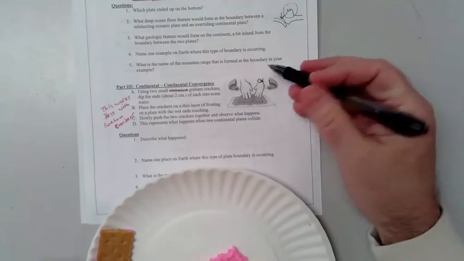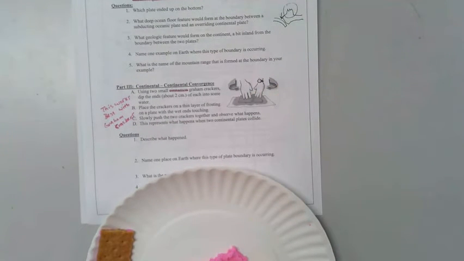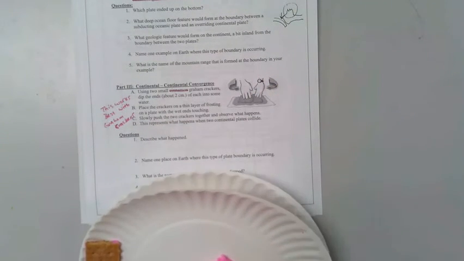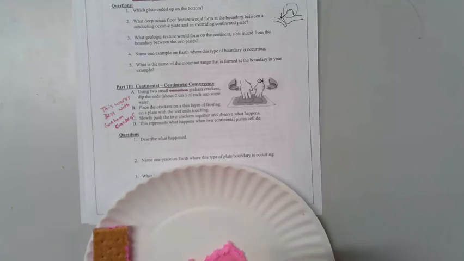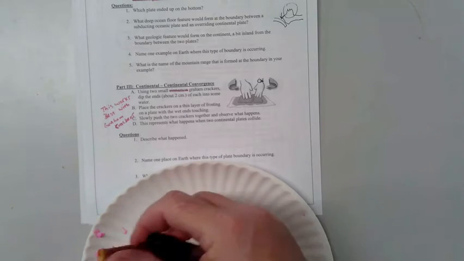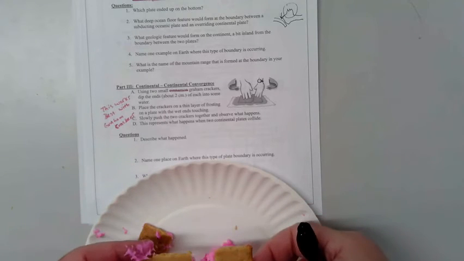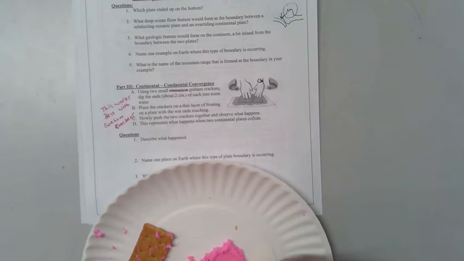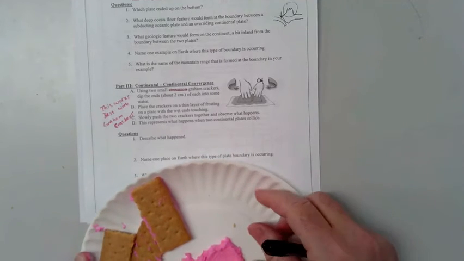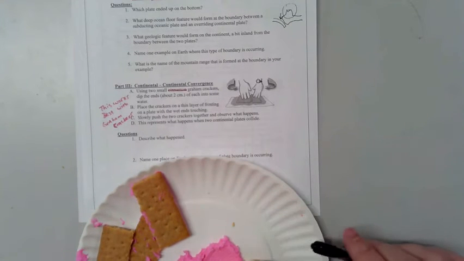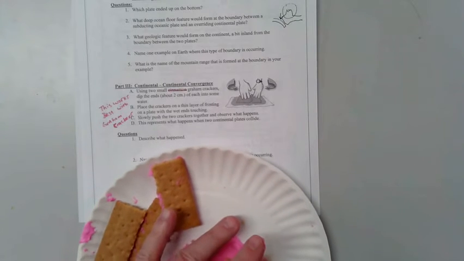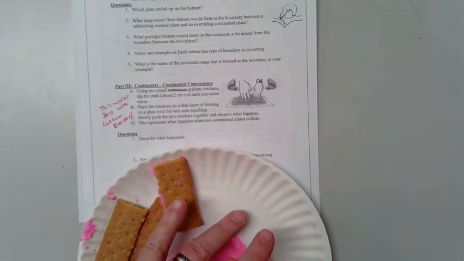What I have in the lab you would do would be, let's go ahead and remove this. That one, but that's okay. Would be to moisten the graham crackers. That would get them wet, and then as you push them together, you would see them buckling. Not a real easy way to model that. I'm going to go ahead and try it with a Rice Krispie treat. I'll take my knife and maybe just cut that in half if I can.